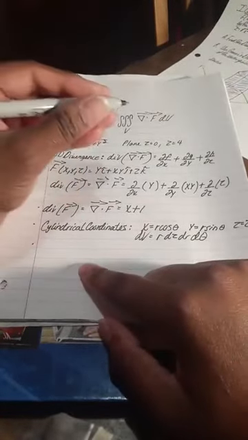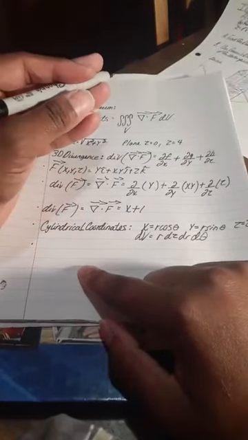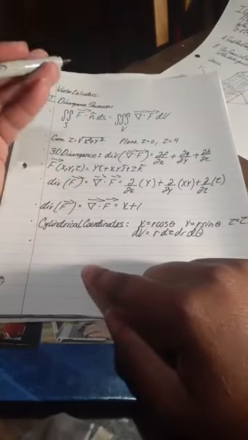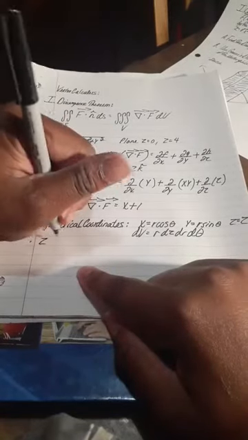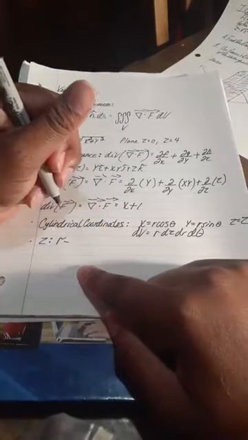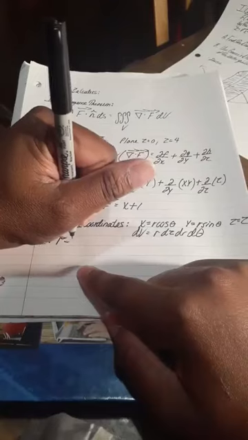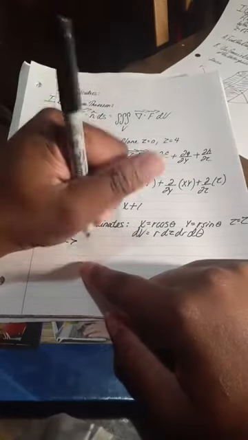So if we go and we look at what we have, when we were given the different surfaces there, we were given a cone and a cylinder. So for z, the range for that is going to be from r to 4, based on the information that we were given.